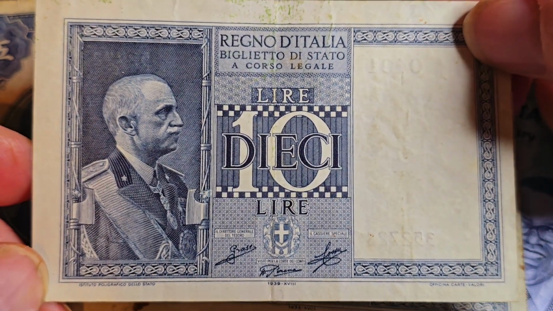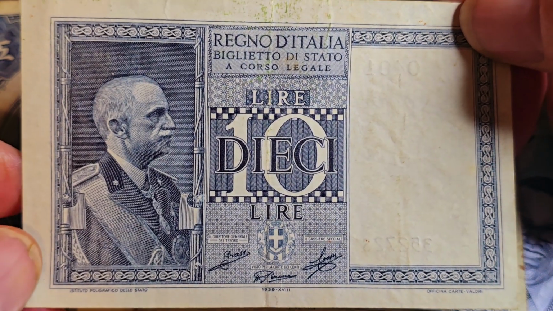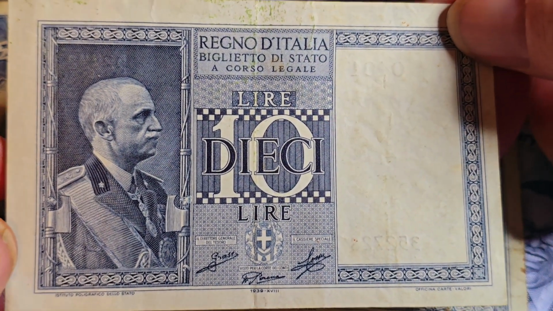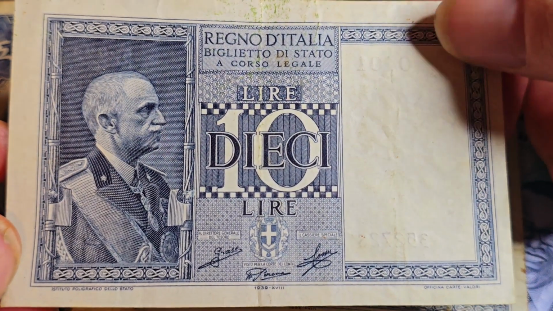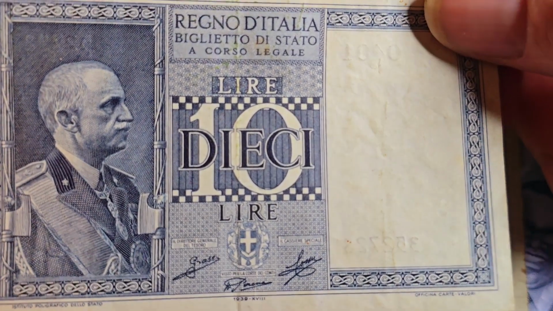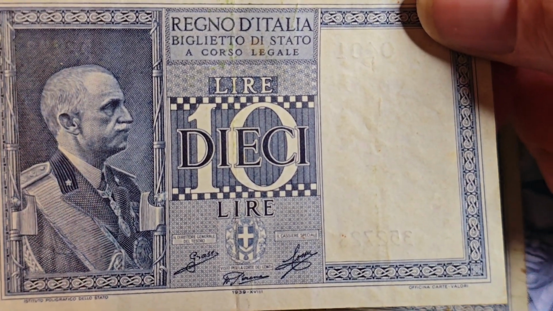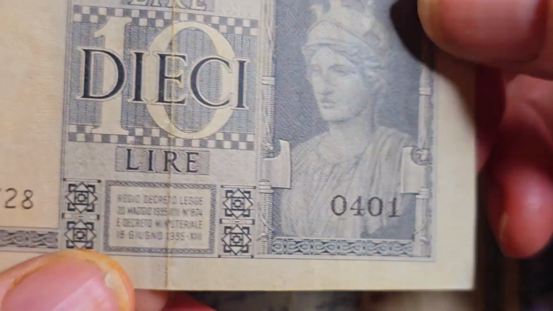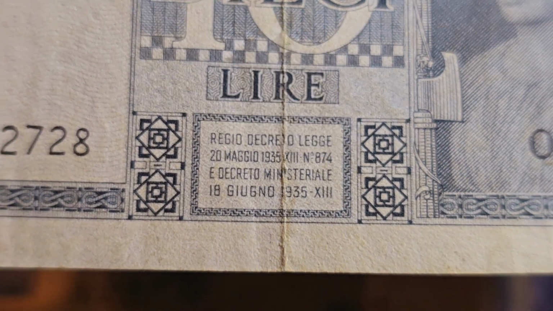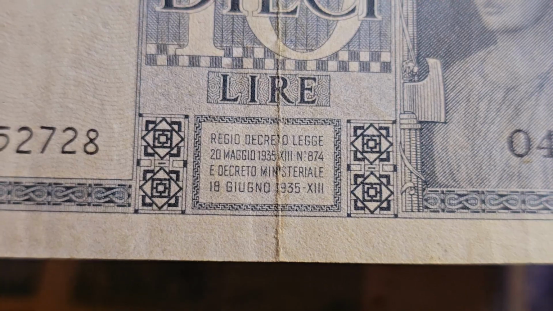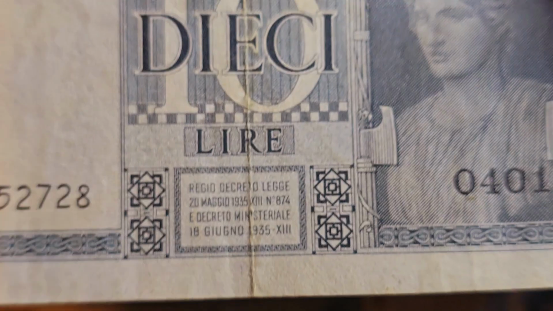So this is an Italian 10 lira. It was issued between 1936 and 1945. In 1944 was the last print, and then they actually changed the design. So how do you know the date of this banknote? Okay, you turn over here, you have the date 1935, so that's the date of the decree in which they were allowed to be produced.